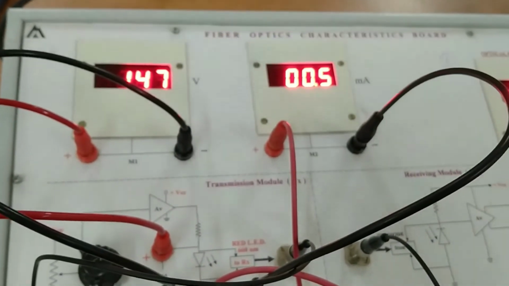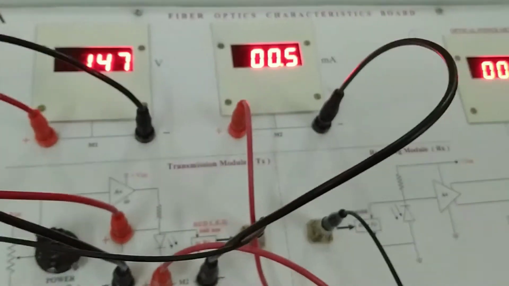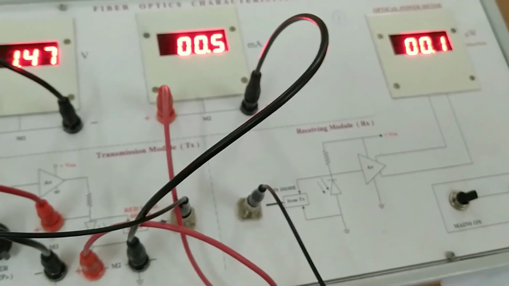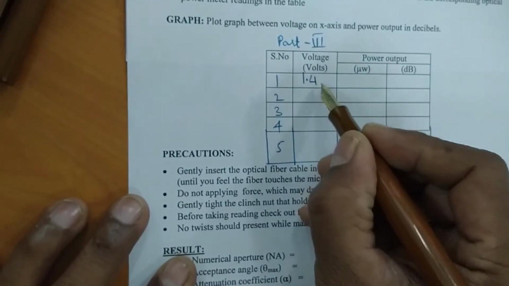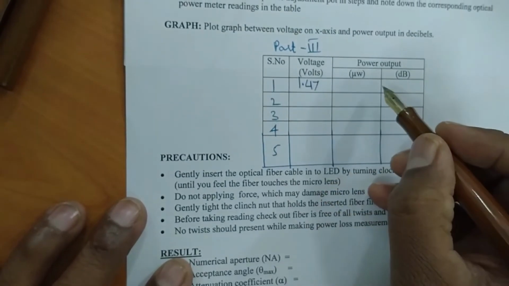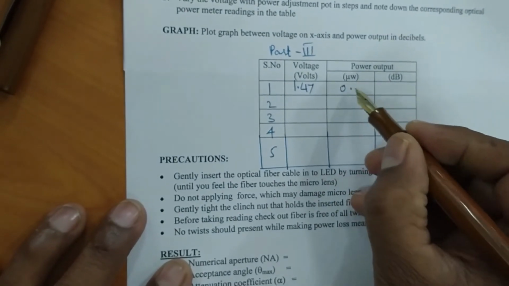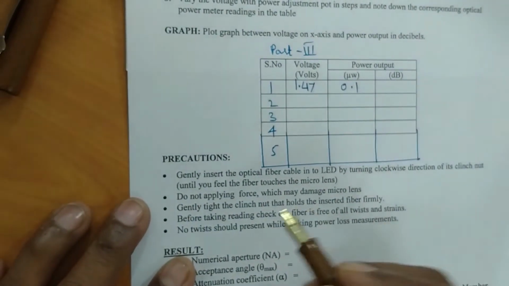The voltage is 1.47. So I note down the voltage value as 1.47, and the corresponding power value is 0.1. You convert into dBs.